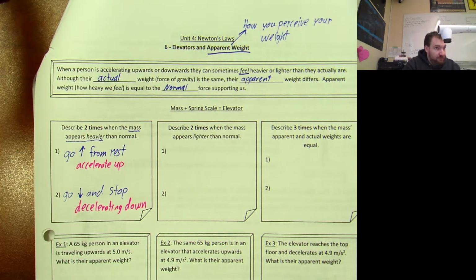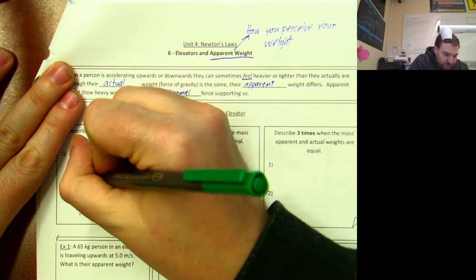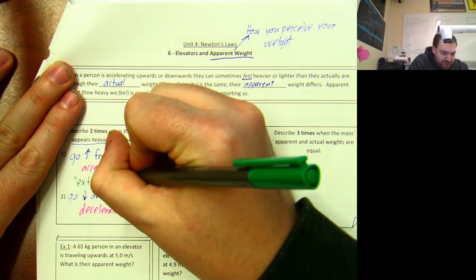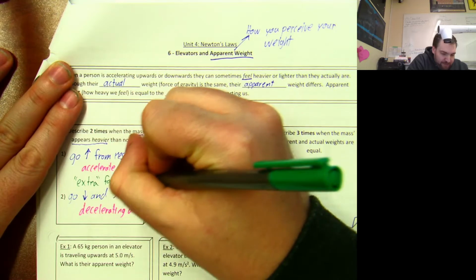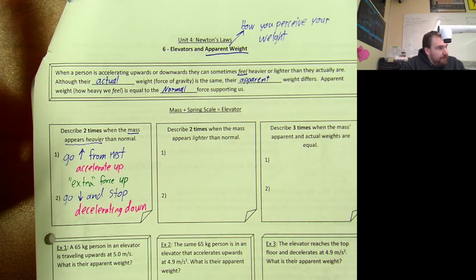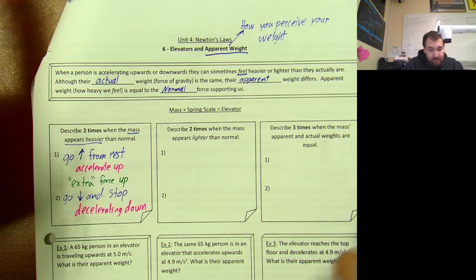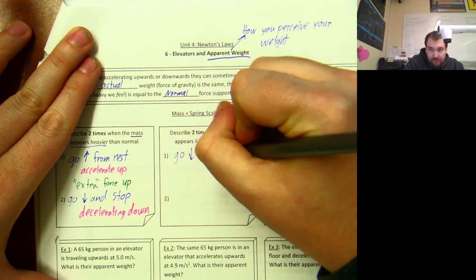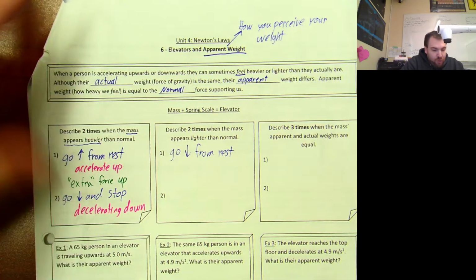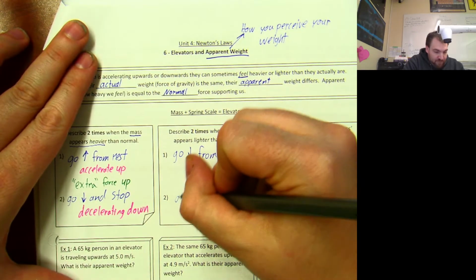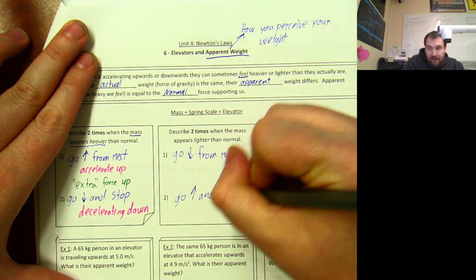So, up. Okay. In these ones, there is, I'm going to put it in quotes here, an extra force up. When does your mass feel lighter? In an elevator. Tristan? When you go down from rest, or when? Going up and stopping.